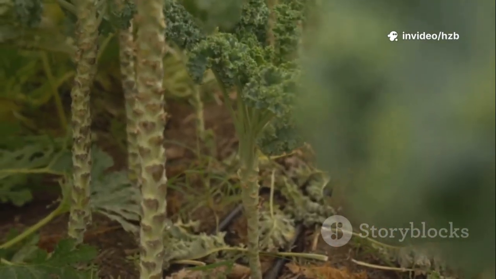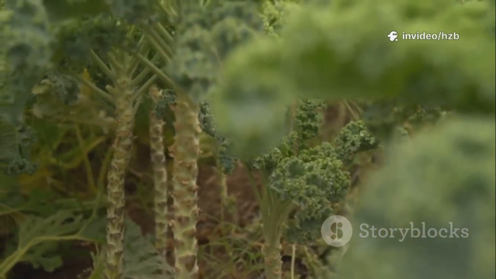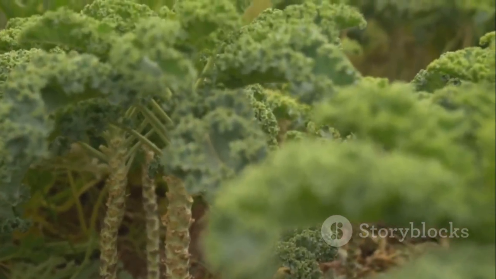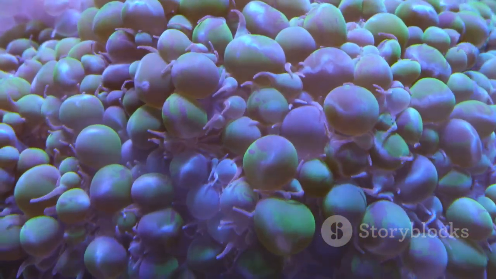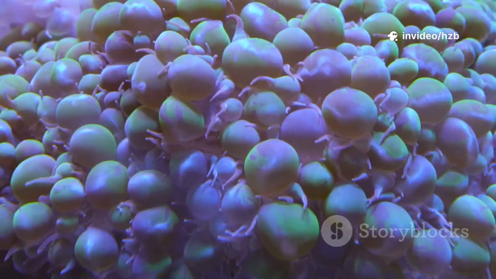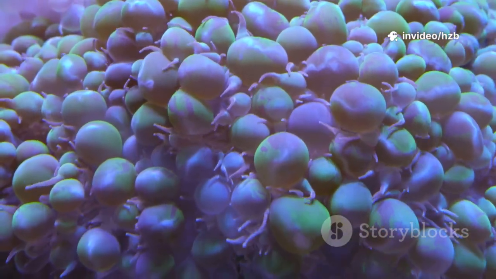This just means, can you clearly see separate parts like a true stem, roots, and leaves? Some very simple plants, like algae, look like a green blob or a sheet. They don't have these distinct parts.